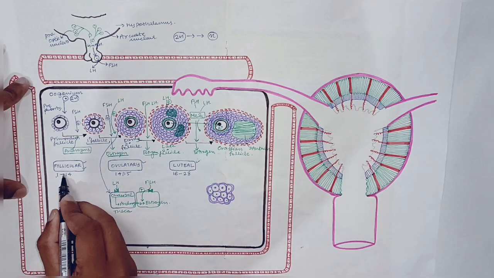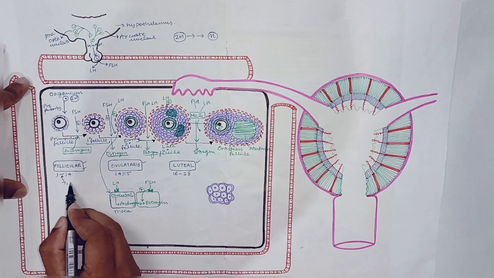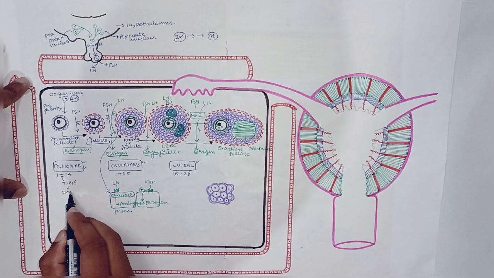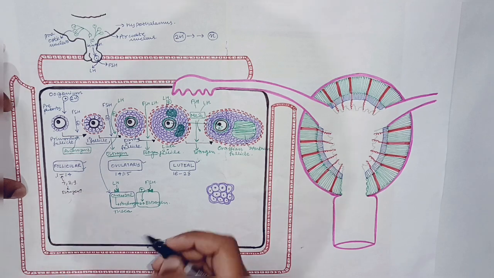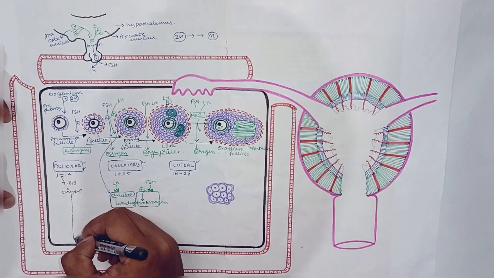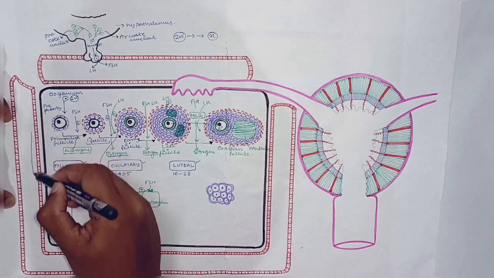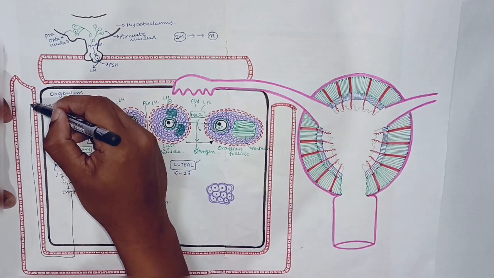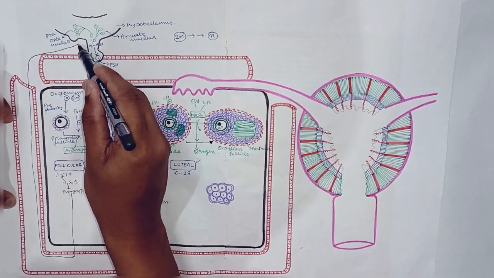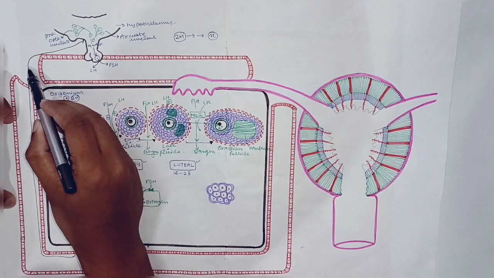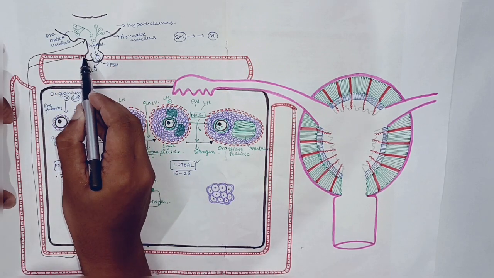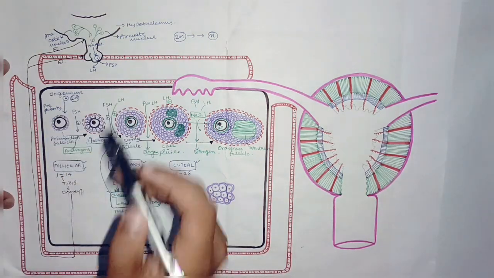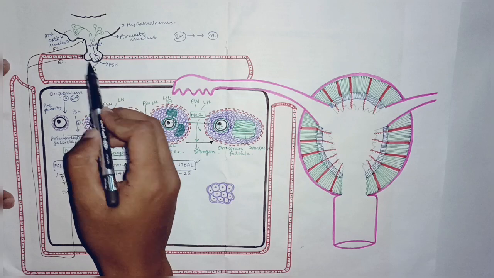Now at the midpoint, day 7, 8 or 9, the estrogen levels are very high, and what they're gonna do is create a pathway, and they're gonna act on the hypothalamus and on the anterior pituitary in a negative way. This says: stop producing gonadotropin releasing hormone.